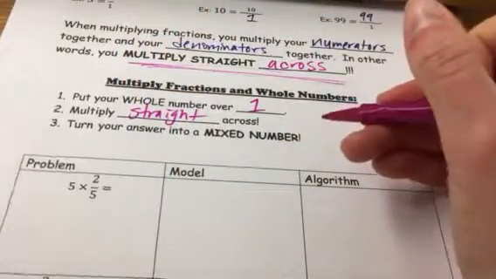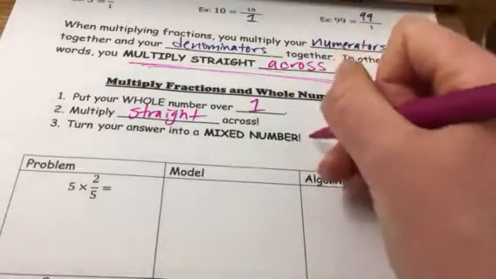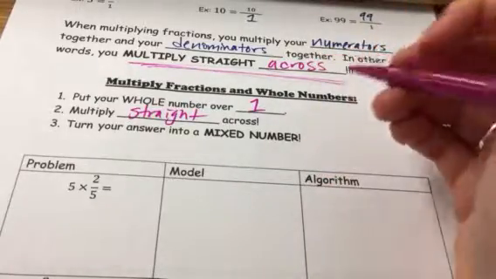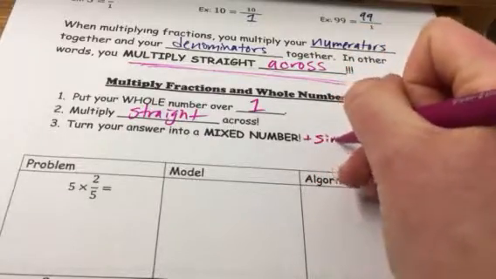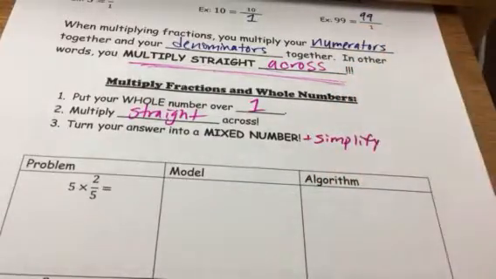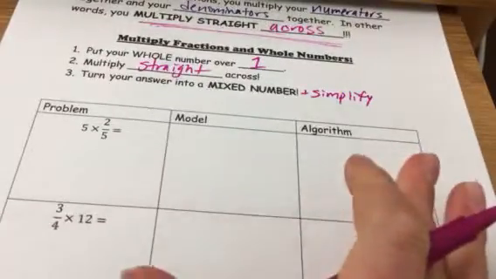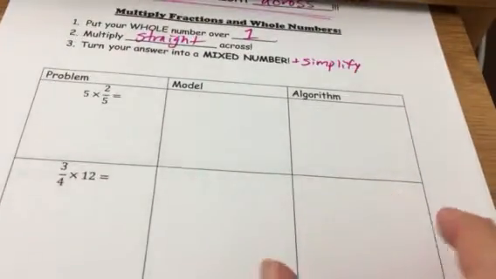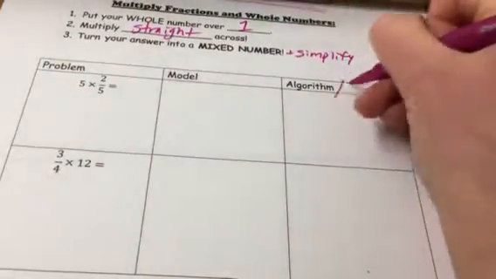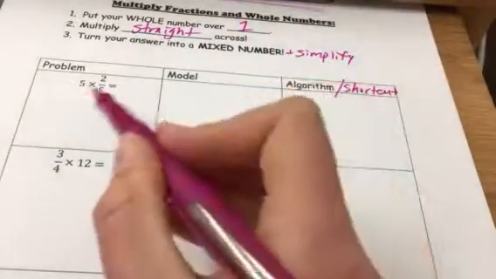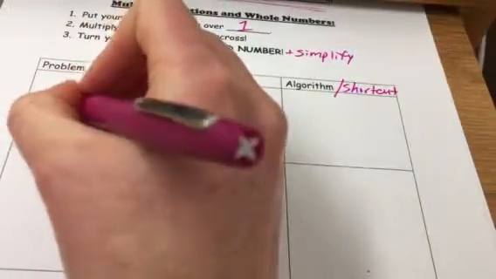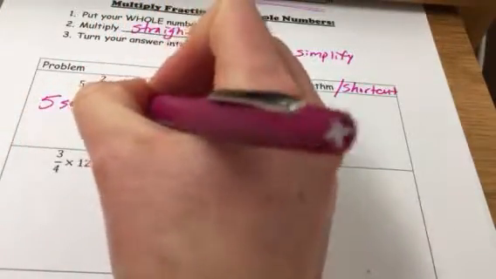We are most likely going to get an improper fraction that we need to turn into a mixed number, and sometimes we might need to simplify. So let's take a look at an example. We're going to model 2 more just so we can verify that this algorithm or shortcut actually works. So we have 5 times 2/5. Well, that means you have 5 sets of 2/5. So let's go ahead and model that.